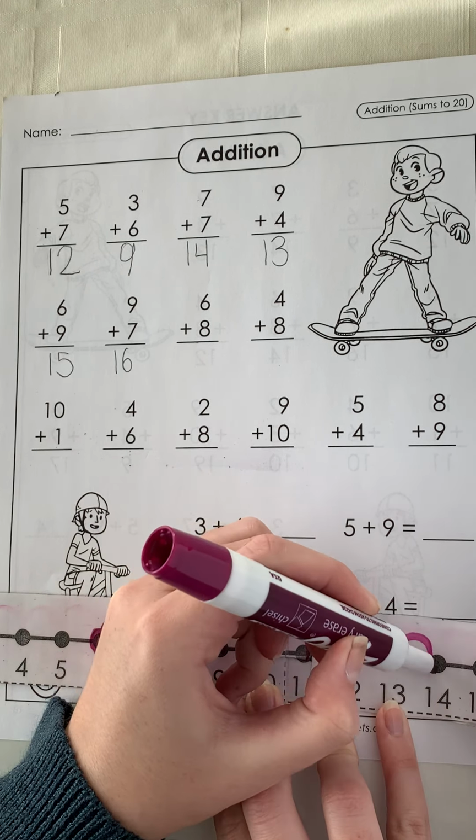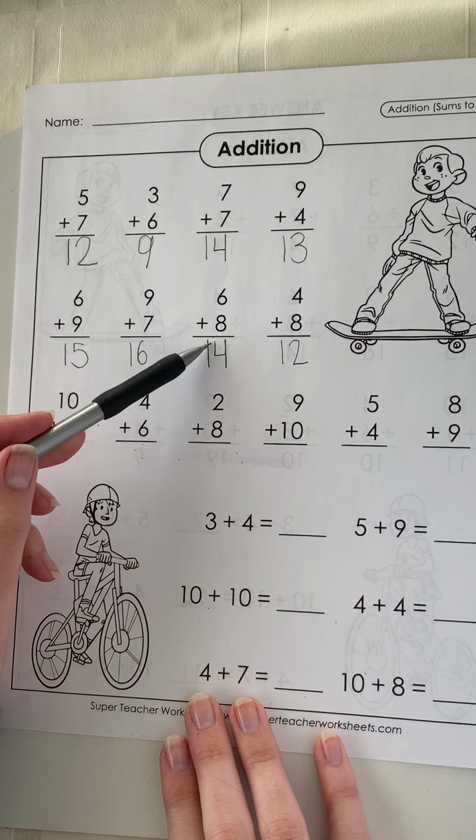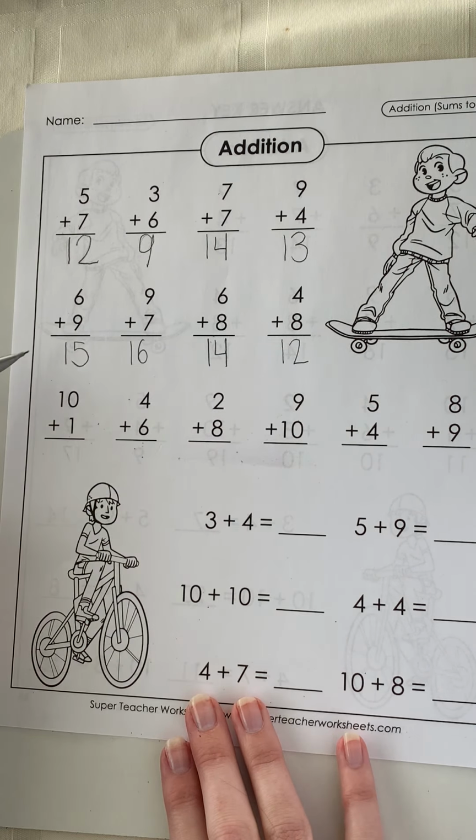I started at 4 and went over 8 to land on 12. 4 plus 8 equals 12. I used a number line to help me solve these 4 problems, which were addition within 20.